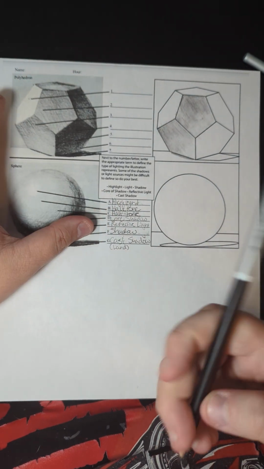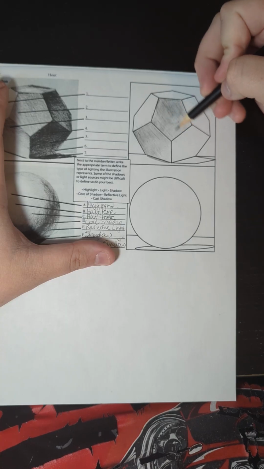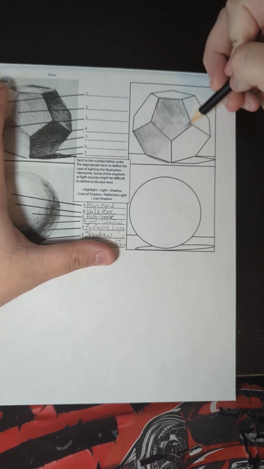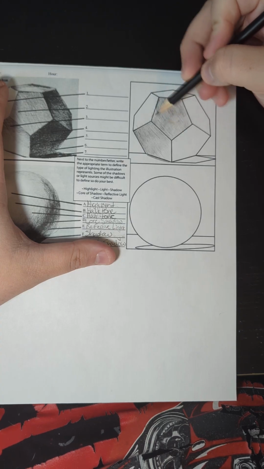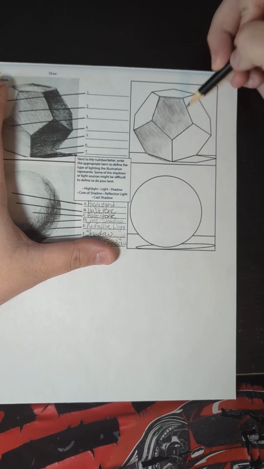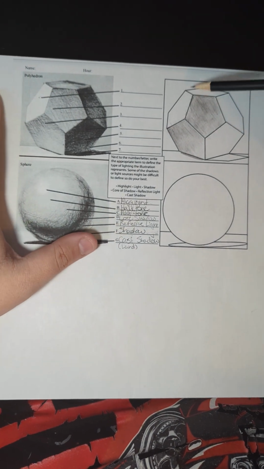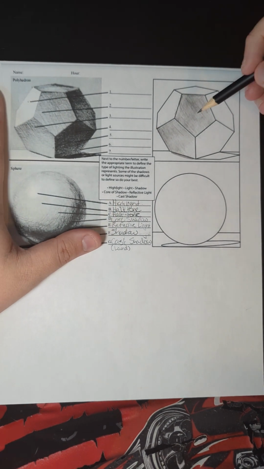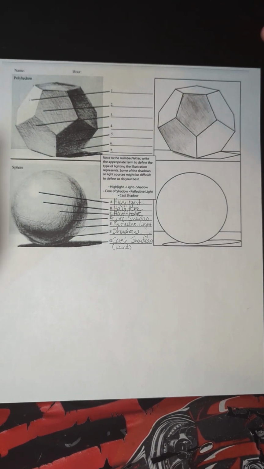So let's switch back. It's always important to take your time. If you want a good outcome, time is really important. But if you have a tight deadline, just be careful with that.